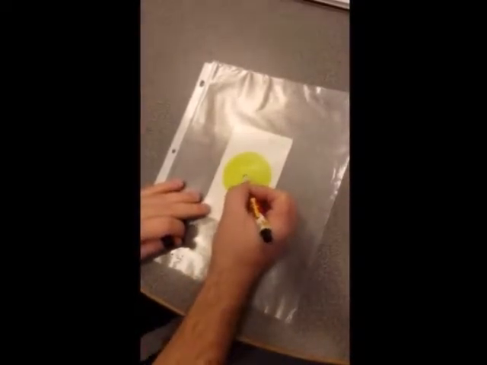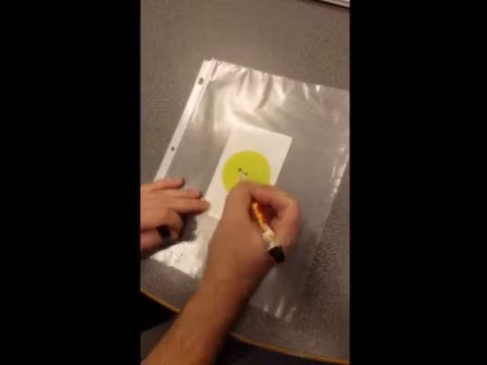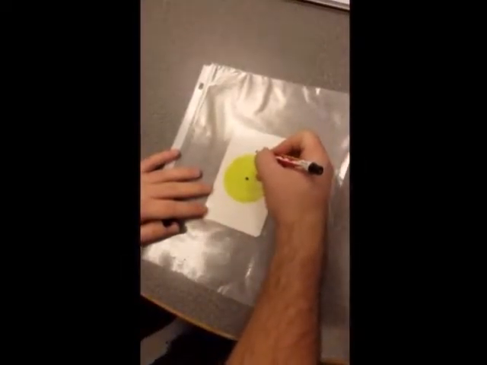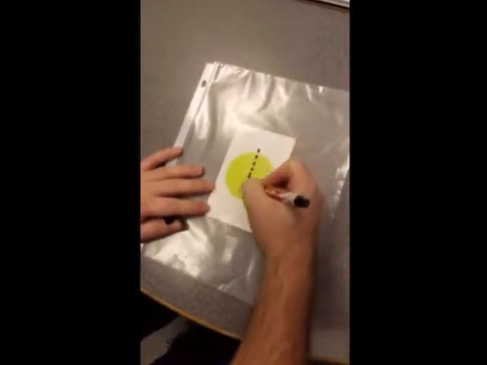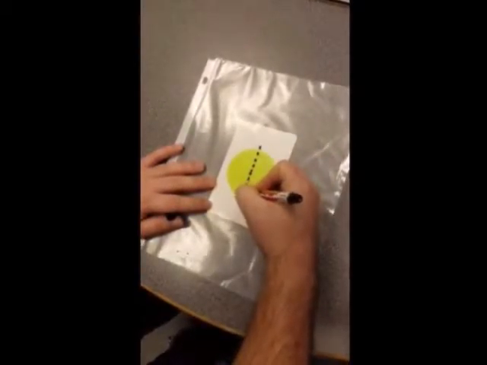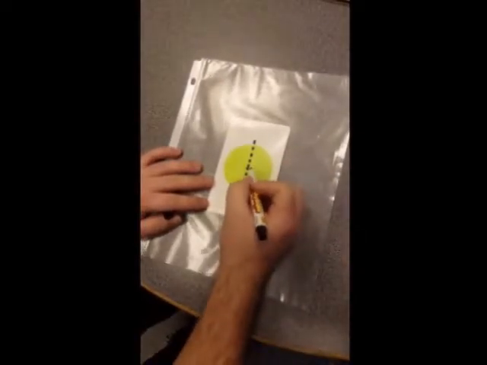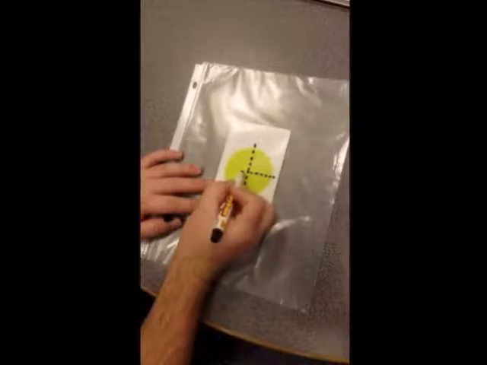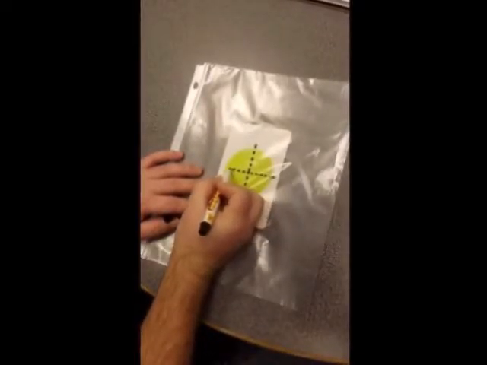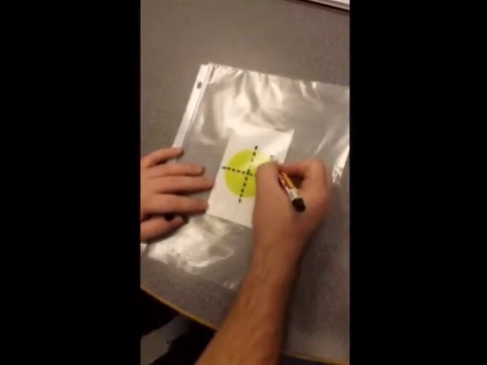So, how do we find a line of symmetry? Through the center. Every line that crosses through the center can create a line of symmetry. That is why a circle is known to have radial symmetry. So we can start with the vertical line of symmetry. A horizontal line of symmetry. A diagonal line of symmetry.